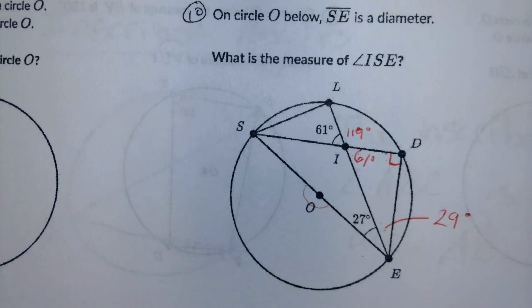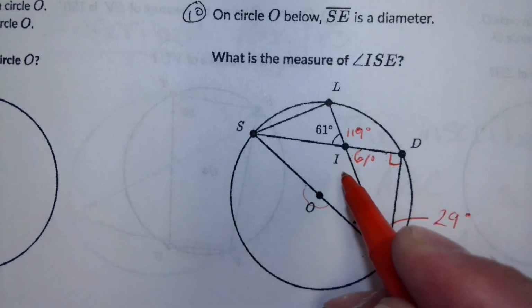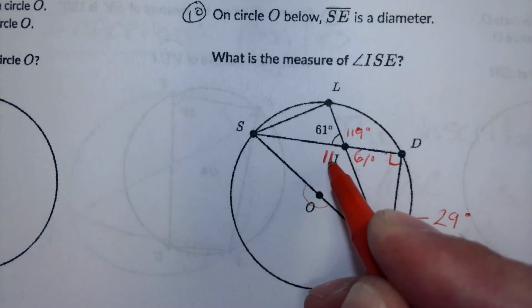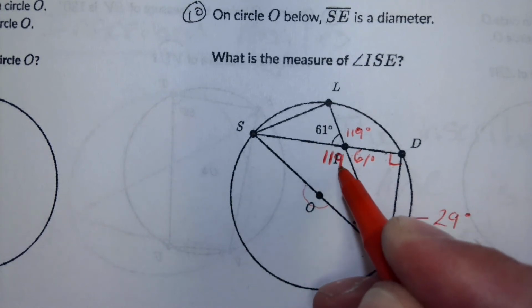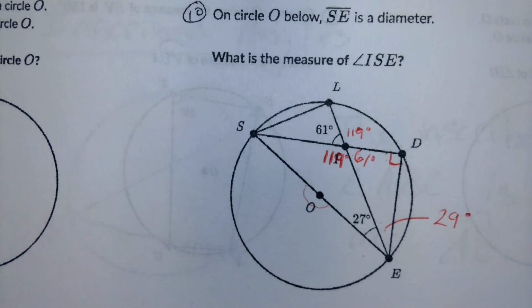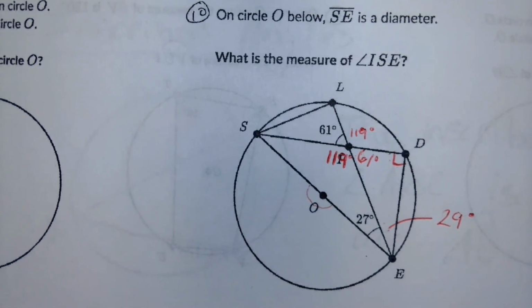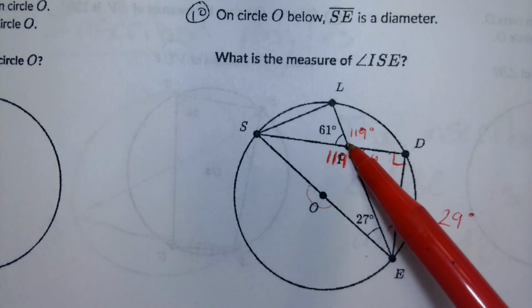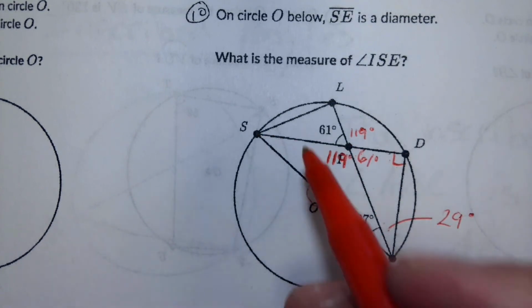Camilla, isn't SIE vertical to LIE? So that would also be 119? Yeah, that's what I said. Britton. That would equal 34.